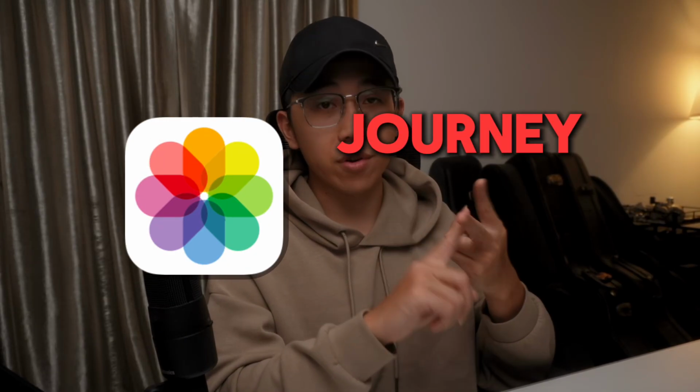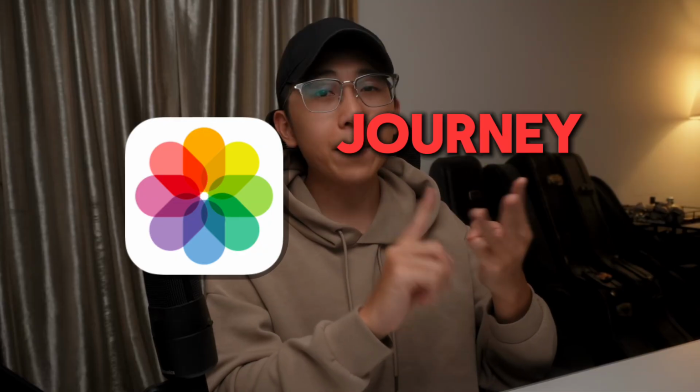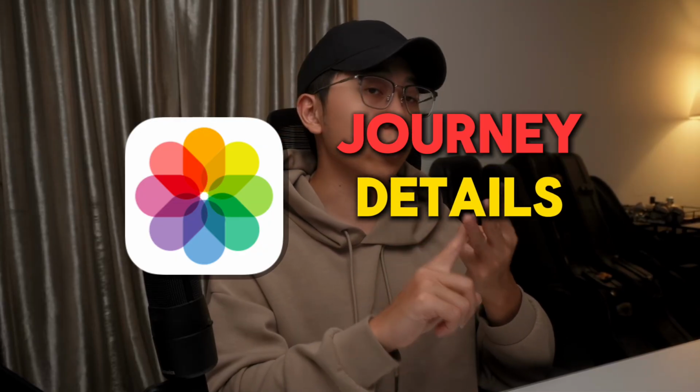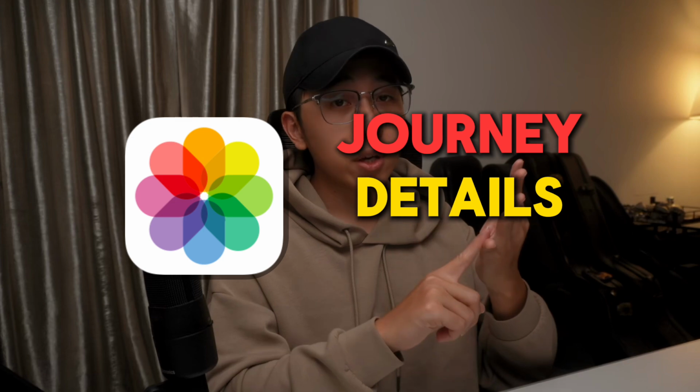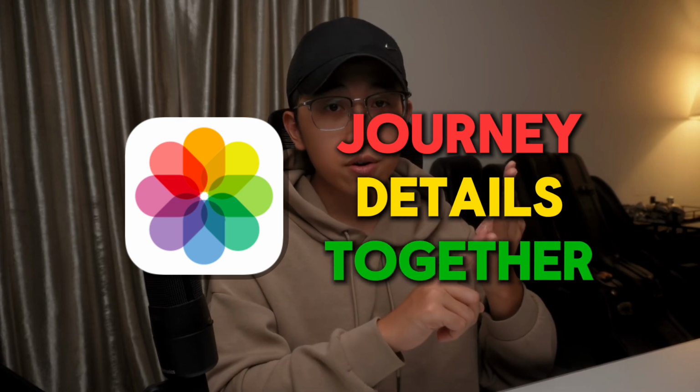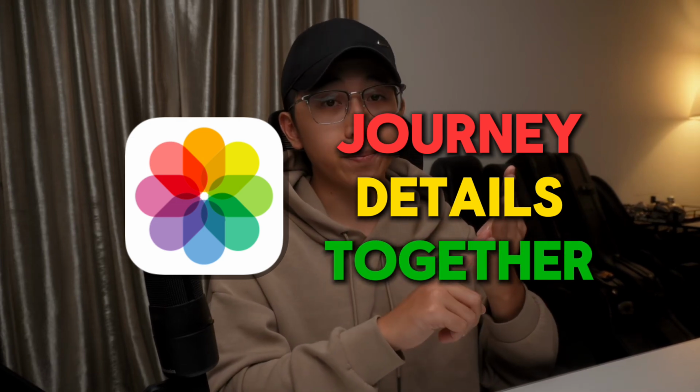For this first version, I wanted Travii to do 4 things. First, start from my photos. Second, turn them into a journey I can review. Third, let me add the details that photos do not know. Fourth, keep the finished trip together so I can come back to it later. To test this, I'm using one of my trips to Penang.